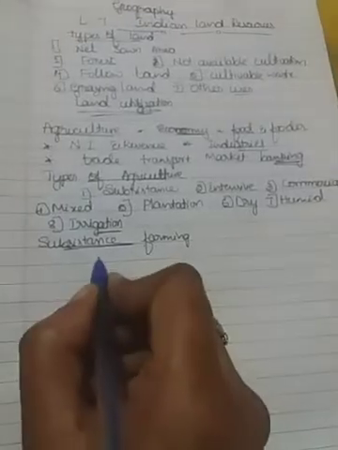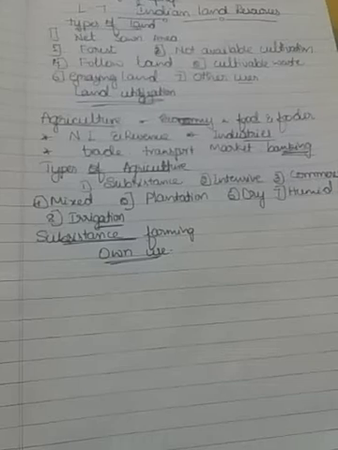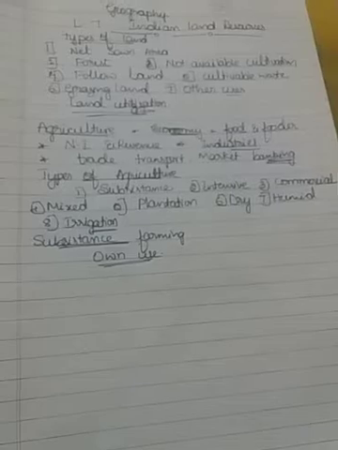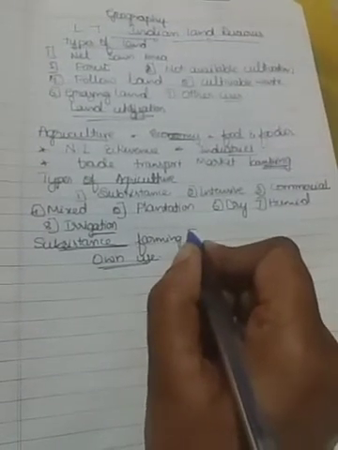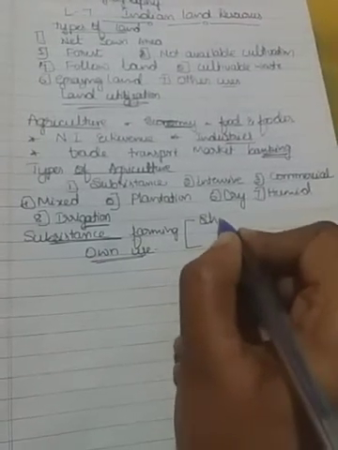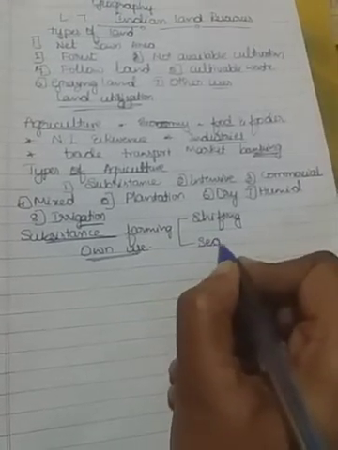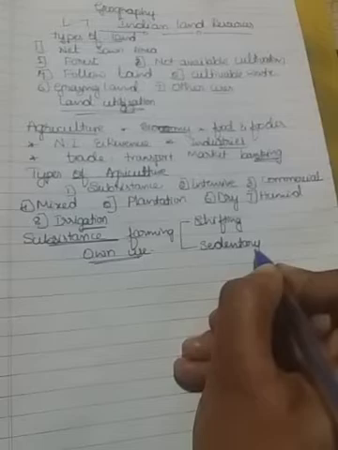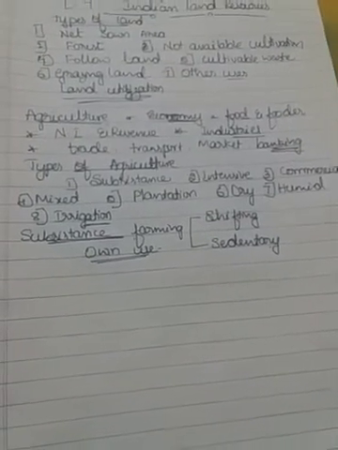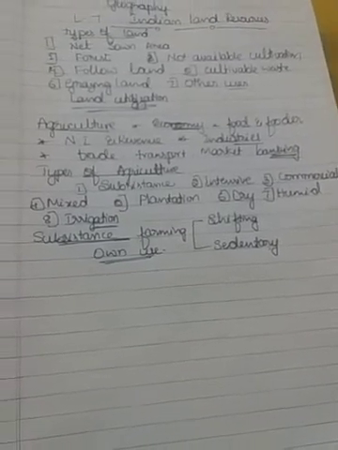Growing of crops for one's own use. The farmers grow the crops for their own use for the whole year. That is called subsistence farming. Subsistence farming is again categorized into two types. Keep in mind, the first one is shifting farming, and the other one is sedentary farming.